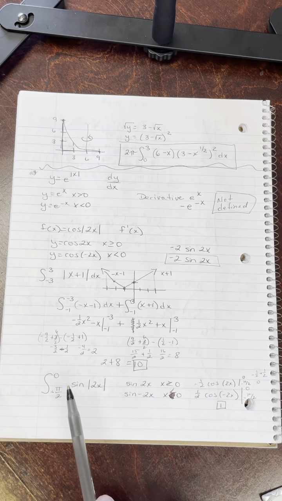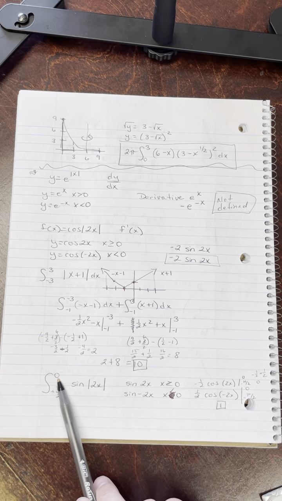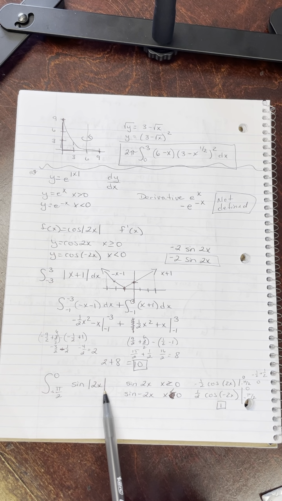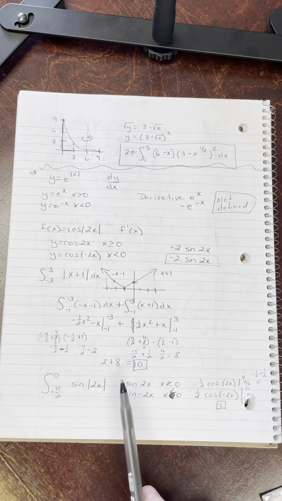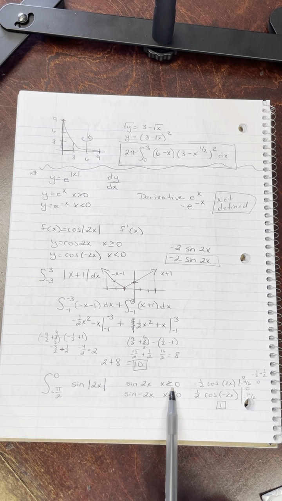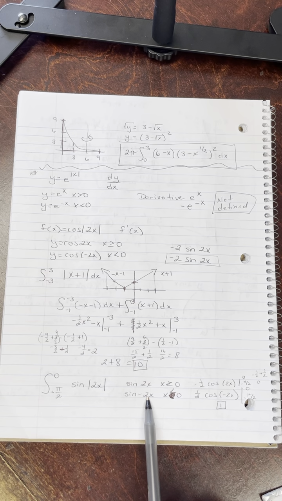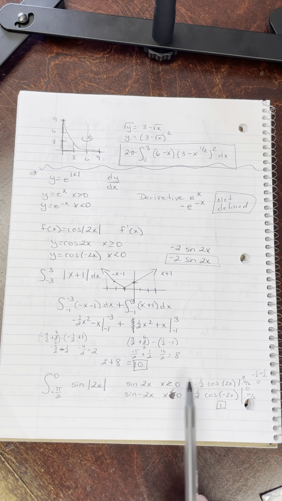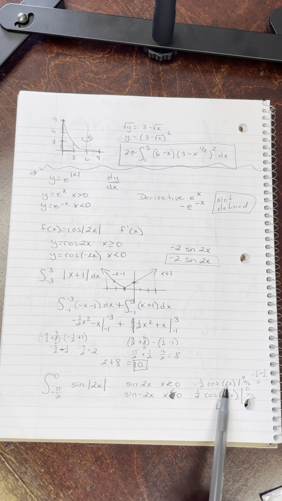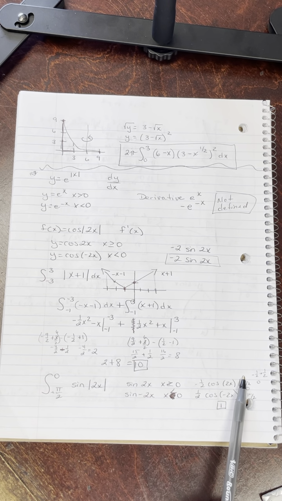All right, example 4. Find the integral from -pi/2 to 0 of sine of the absolute value of 2x. So again, they graphed it, I did not. We're going to do our positive version, sine of 2x when we are greater than or equal to 0, and sine of -2x when we're less than 0. And then sine comes from negative cosine. The 2 needs the 1/2 to undo it. And then, of course, the 2x is carrying the same, and that is going from the -pi to the 0.